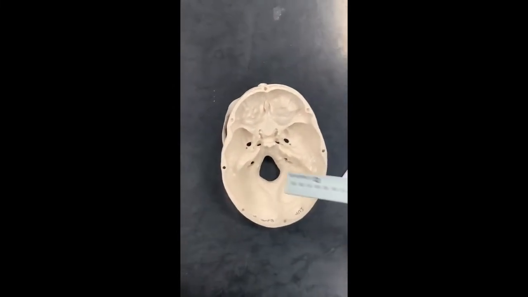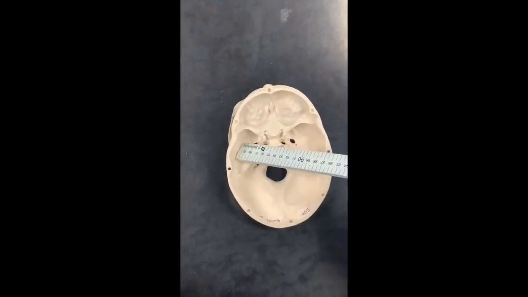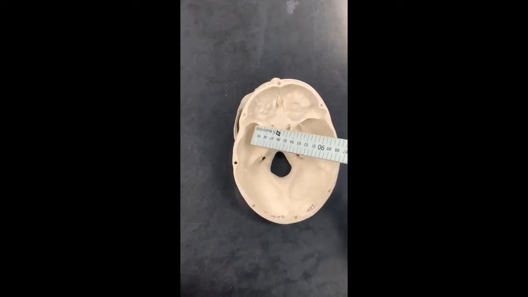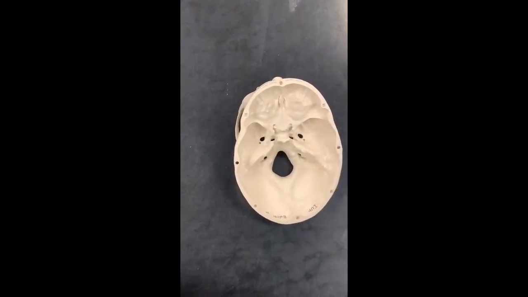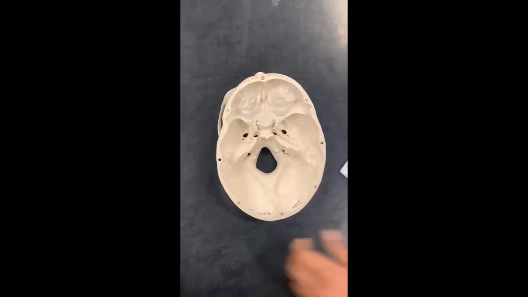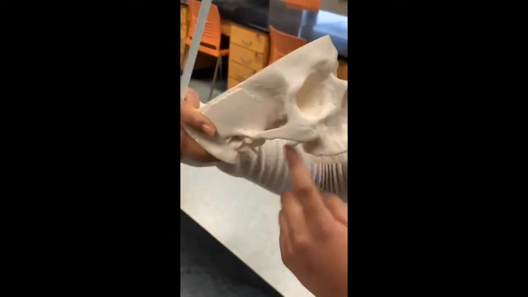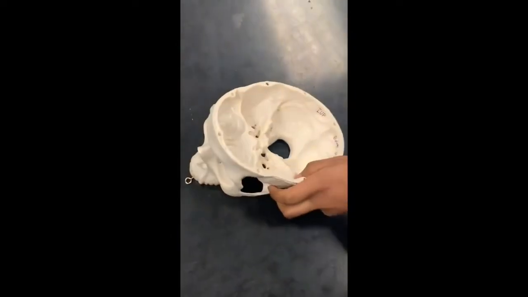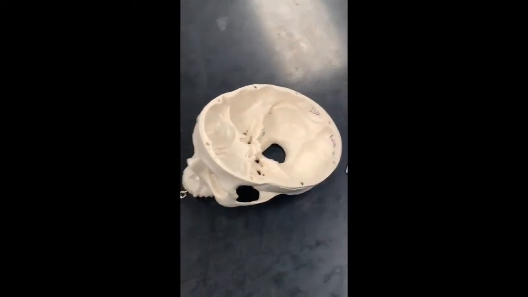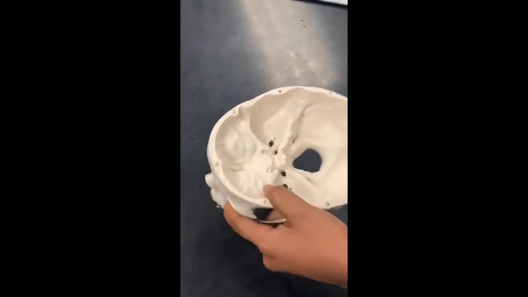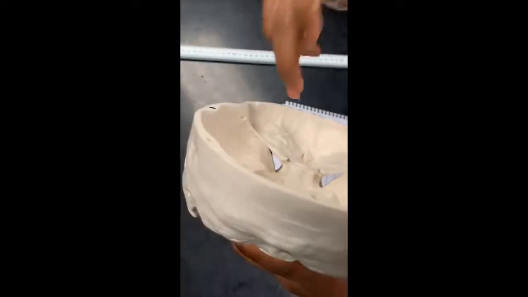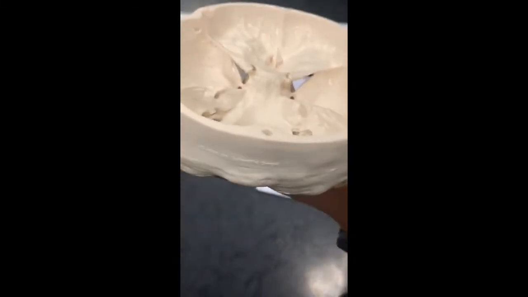Next you have your greater wing of sphenoid located here, and you have your lesser wing of sphenoid located here. Next, you have your pterygoid processes, which are located here on the left side and here on the right side. And your sphenoid sinus is located deep in this pocket here under the lesser wing.